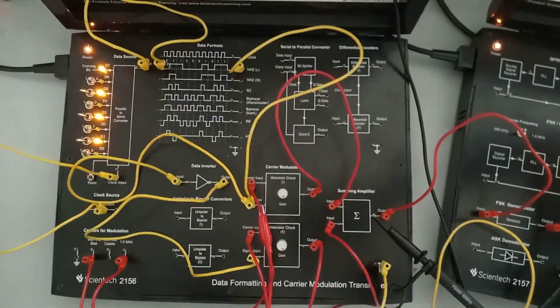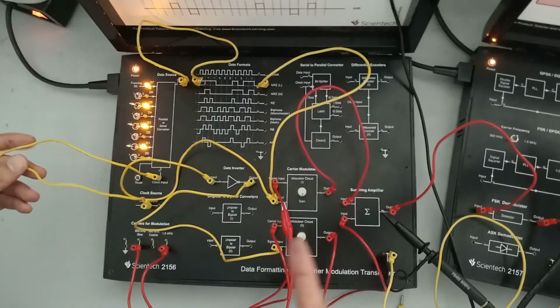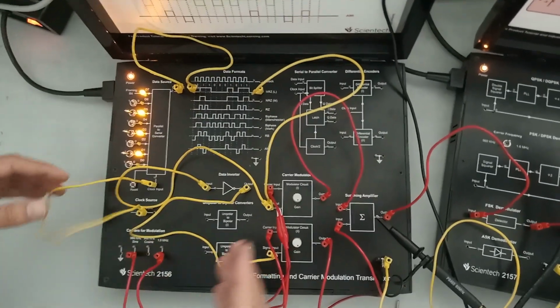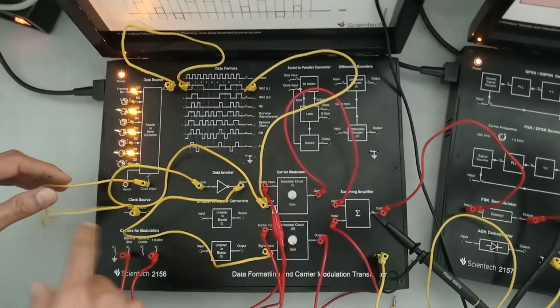Friends, today we will demonstrate FSK modulation and demodulation. FSK stands for frequency shift keying. For any modulator we require a modulating signal. Here the modulating signal is the data signal.